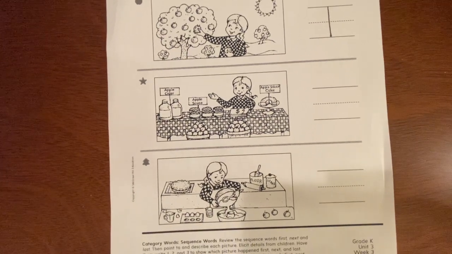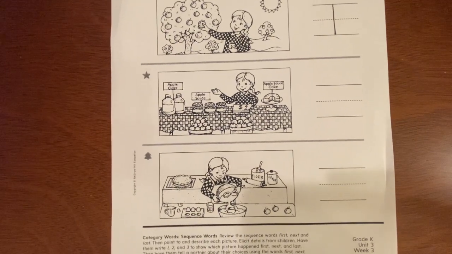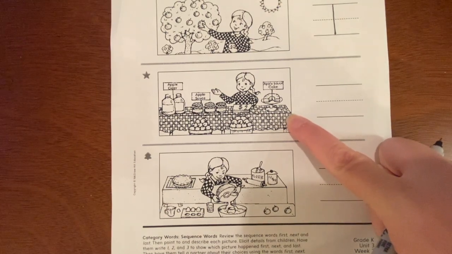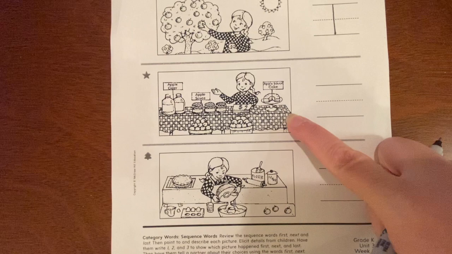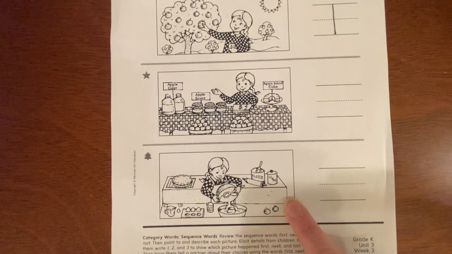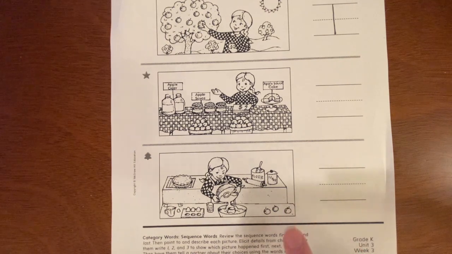Now we have to look at the last 2 pictures, and we need to figure out what would happen next in the story. Would she be selling all the apple cake and sauce next, or would she be baking the apple sauce and the apple cake? What do you think? I think you're correct.